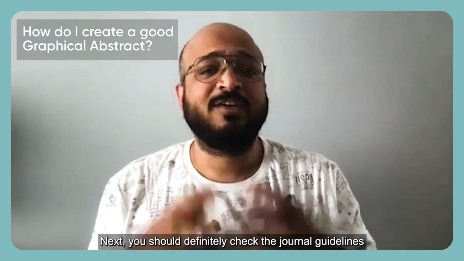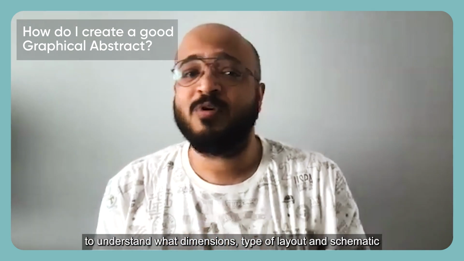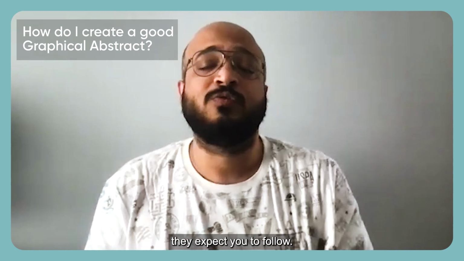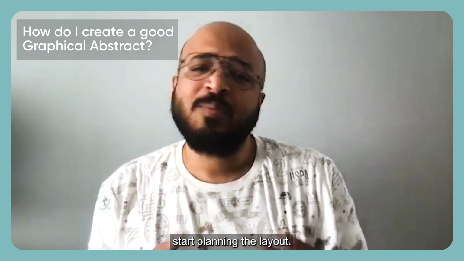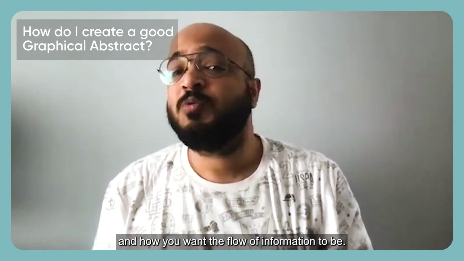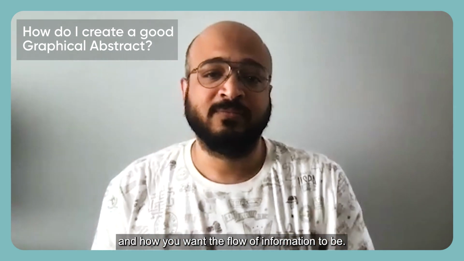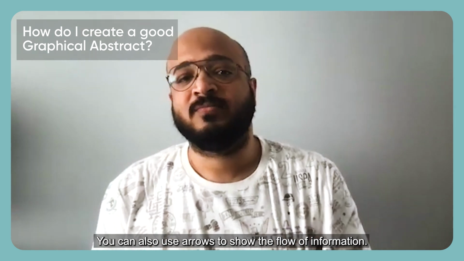Next, you should definitely check the journal guidelines to understand what dimensions, type of layout, and schematic they expect you to follow. Once you've gone through the journal guidelines, start planning the layout. Map out what information you want to place and how you want the flow of information to be. You can also use arrows to show the flow of information.